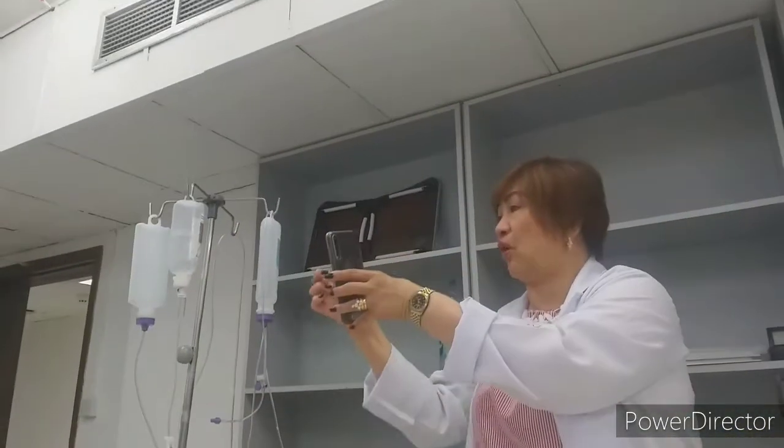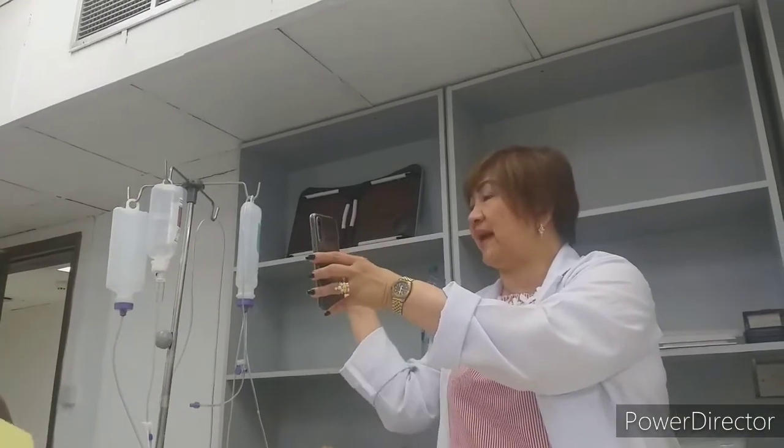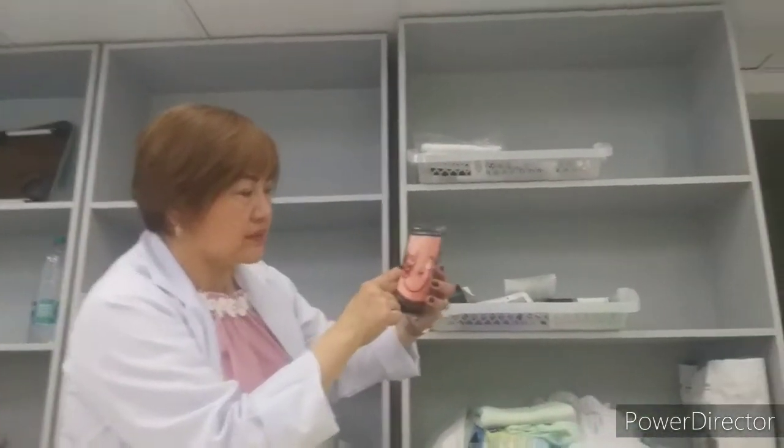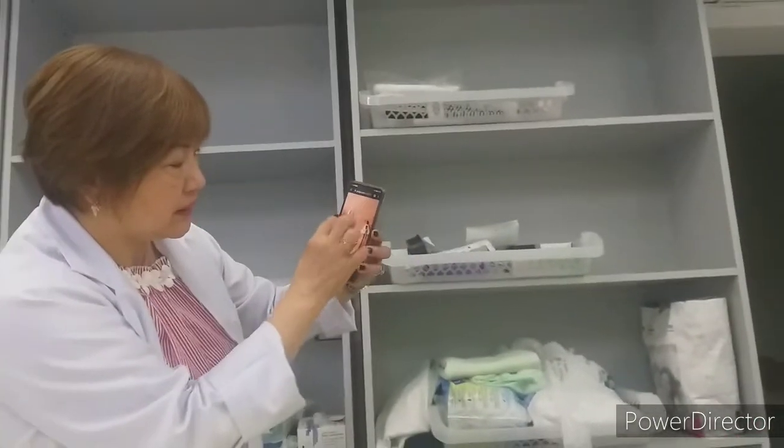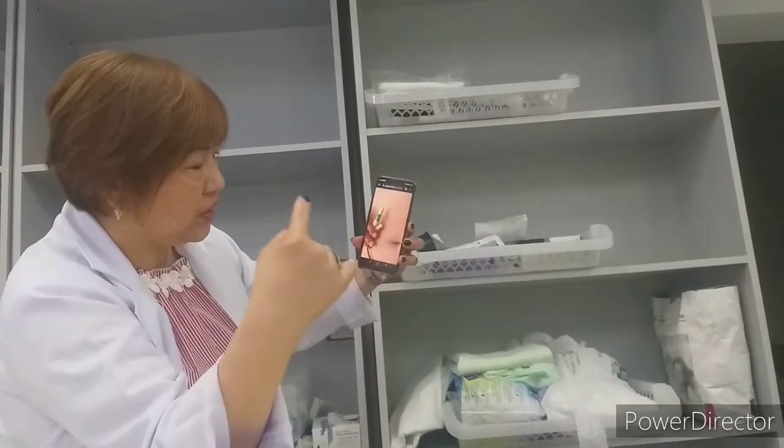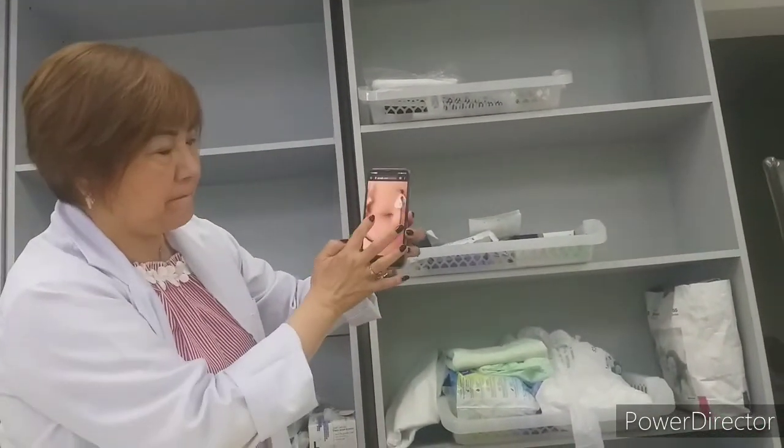So there are two openings. One for the medicine and one for your feeding. Ma'am, alin dyan yung medicine, yung sa baba, sa taas? Ito yon. Ayan o. Siguro dito, sa maliit. Maliit po yung medicine, yung pagkain, ito mahaba po. Siguro, doon sa tube natin. Okay?